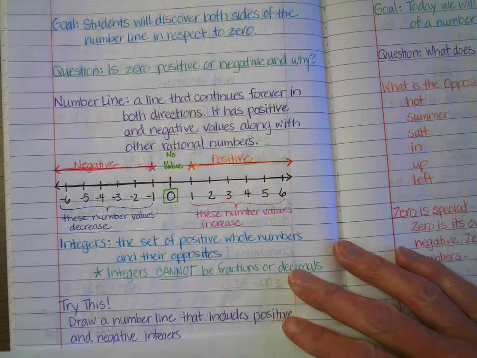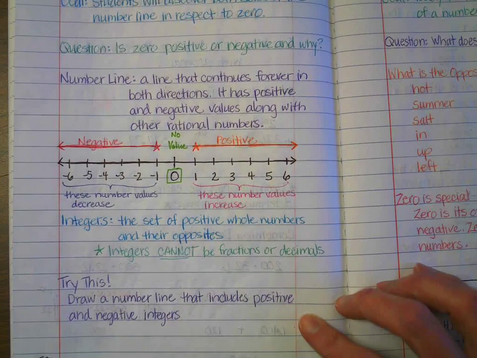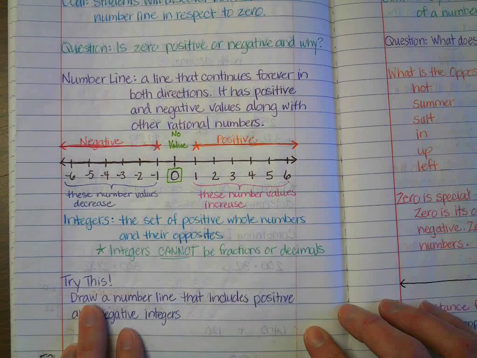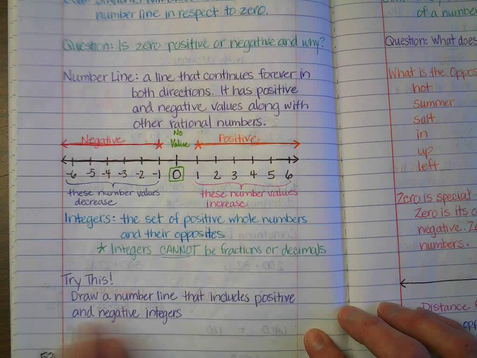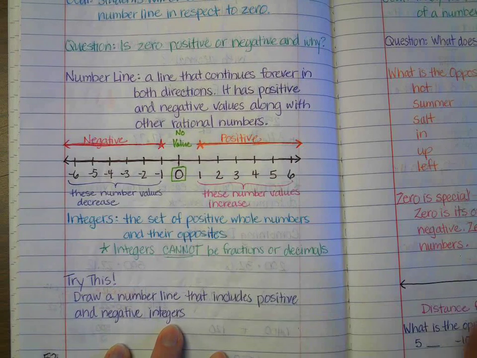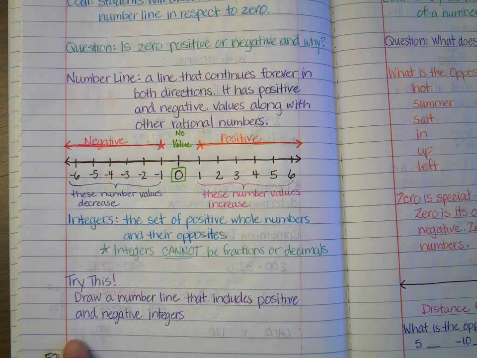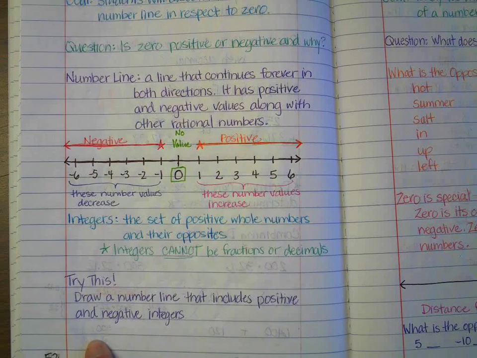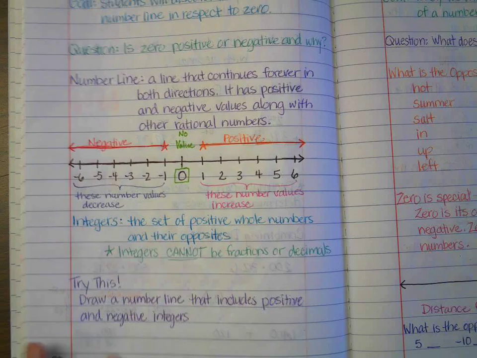So I'm going to have you try something for me, and this is your practice, all right? And this is what I'm going to be checking in class tomorrow morning. Your job, right, to practice is to draw a number line that includes positive and negative integers. That's all I'm going to say. I'm not going to say anything again. Use the information that I've given you up here, and you need to draw a number line that includes positive and negative integers. Maybe some of you will get creative.